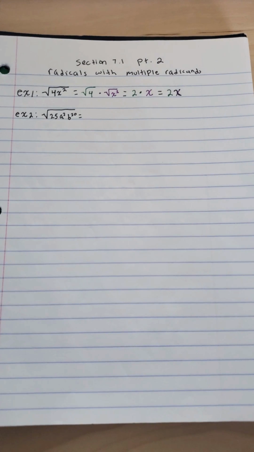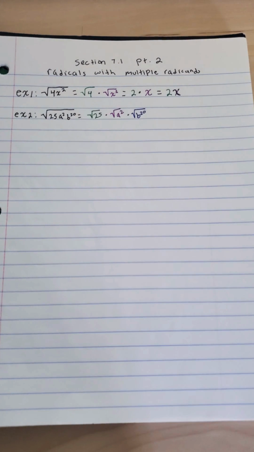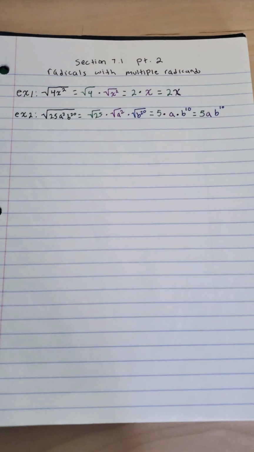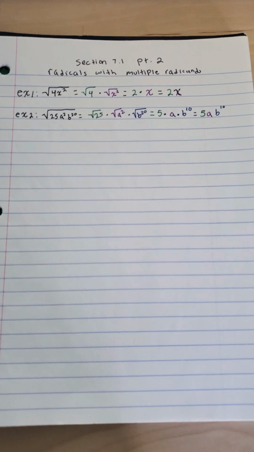In our next example, it's almost the same thing, except we have three terms, so we're going to distribute it into three different terms, or three terms under the radical. So we have three radicands. So now we broke it up into the square root of 25, the square root of a squared, and the square root of b to the 20. We'll square root all of them to get 5 times a times b to the 10, or 5ab to the 10.